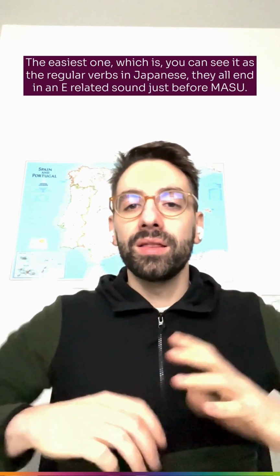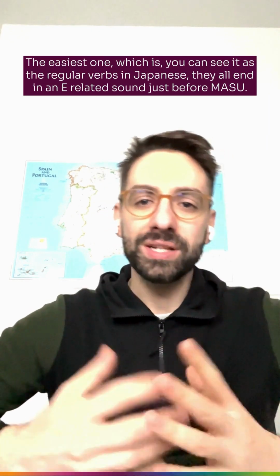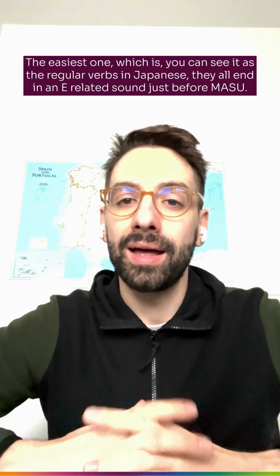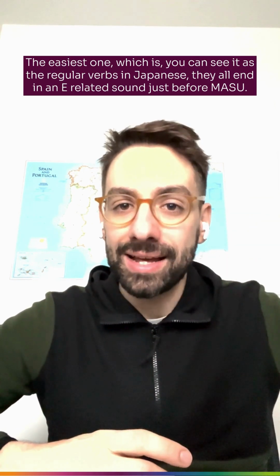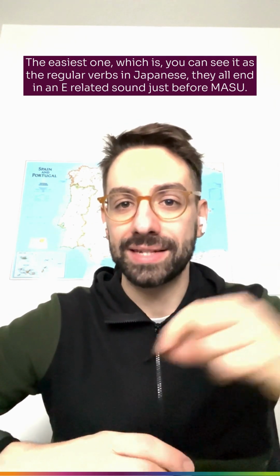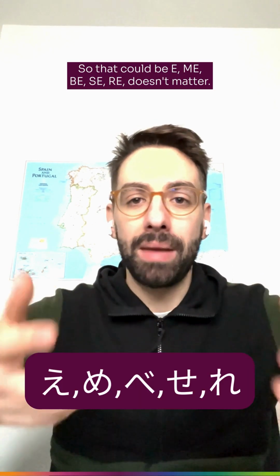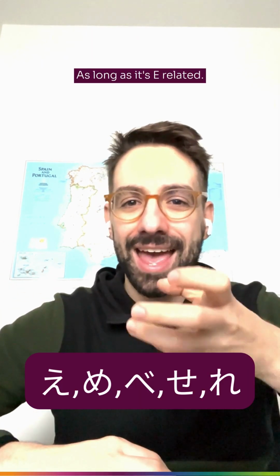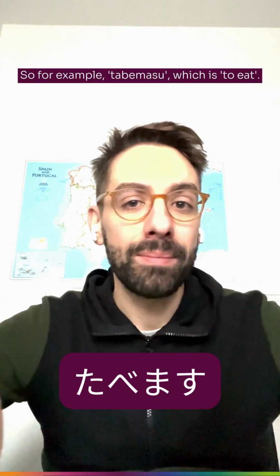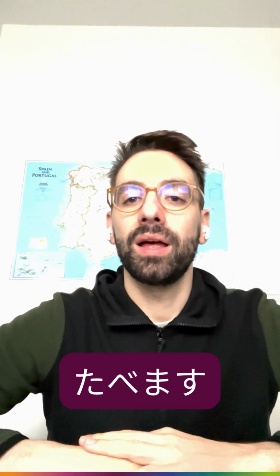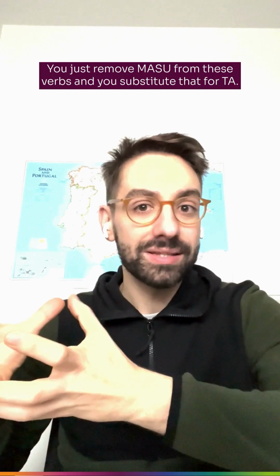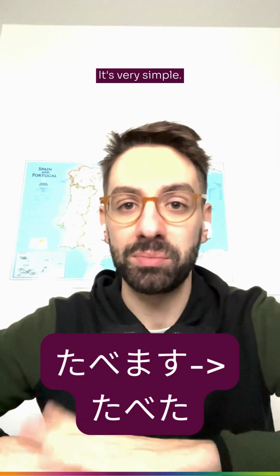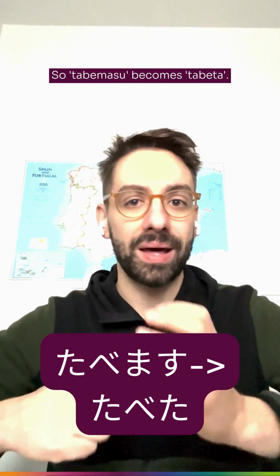The easiest one: the regular verbs in Japanese all end in an e-related sound just before mas. That could be e, me, be, se, re, as long as it's e-related. For example, tabemasu, which is to eat. You just remove mas and substitute it with ta. It's very simple. So tabemasu becomes tabeta.